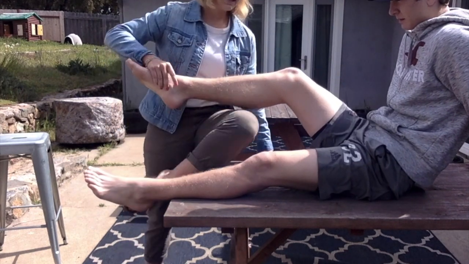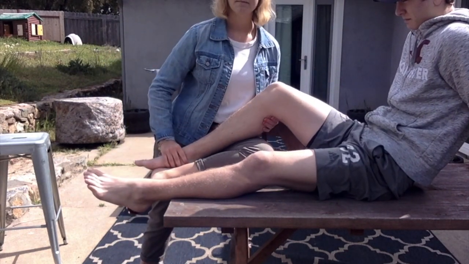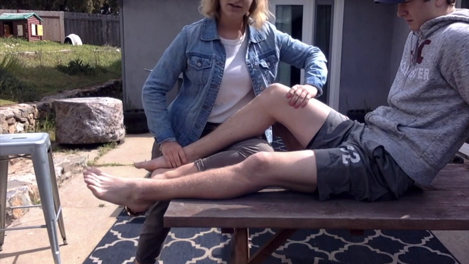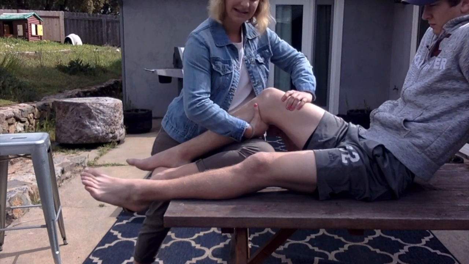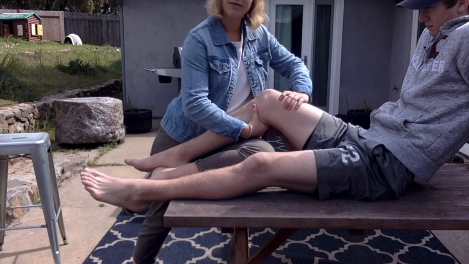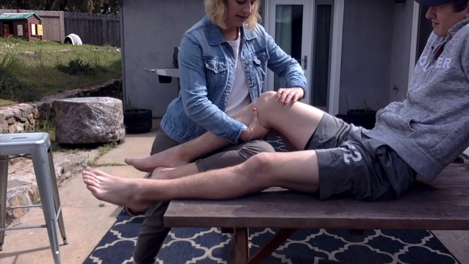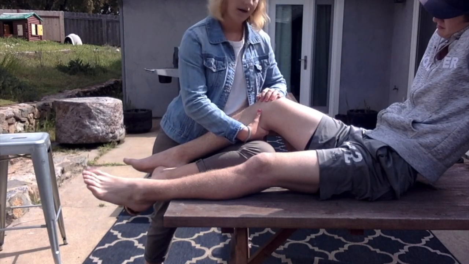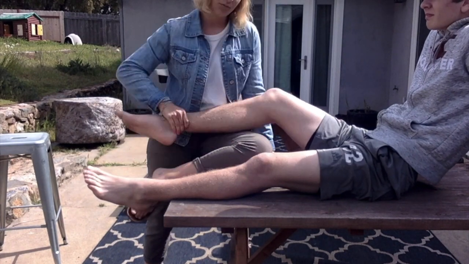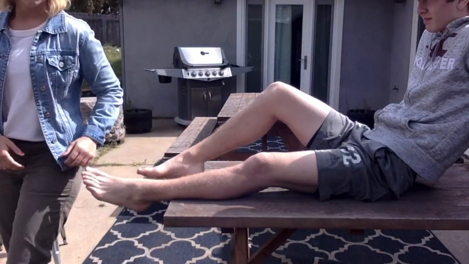Once again, his leg is extended. I'm going to go ahead and place his knee over my leg, stabilize his femur, and then grasp behind his knee, and once again try and extract his tibia forward. Although there might be some movement, what we'll discover is that there's not very much, because his ACL is in place and doing a good job of keeping his leg together and preventing tibial movement.